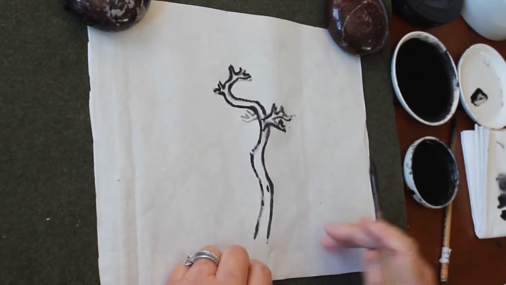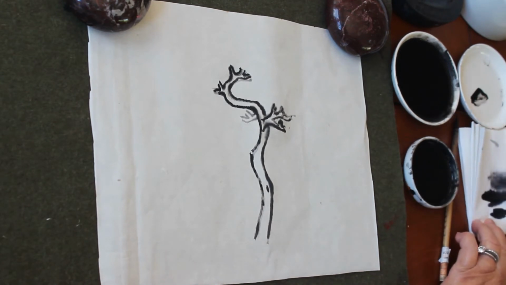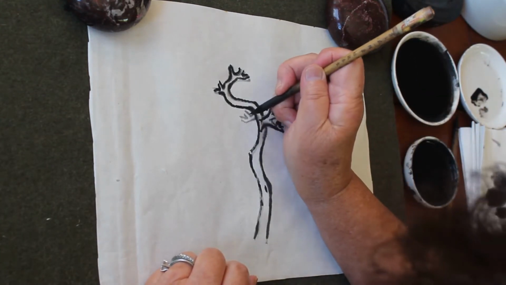Sometimes you can show little knots. And for the back one, I use a little lighter ink to go over.